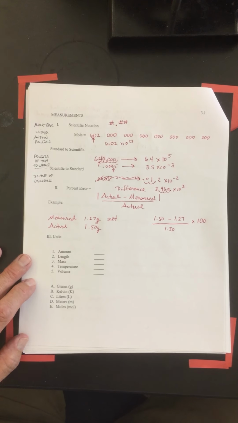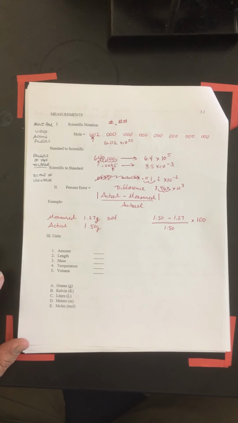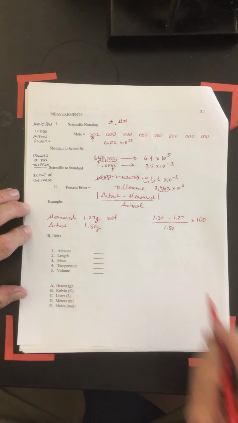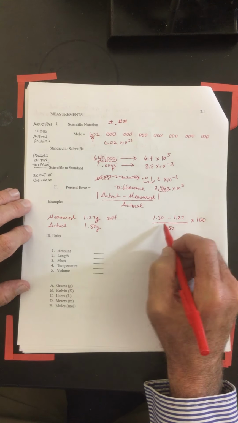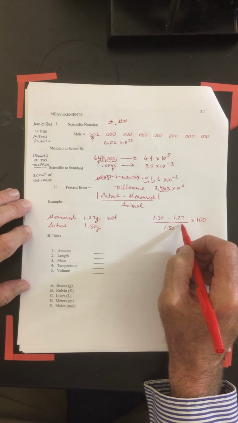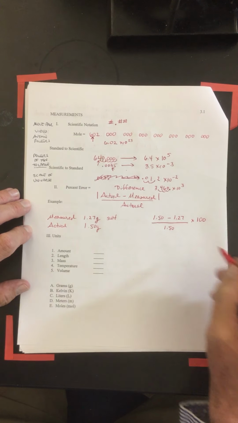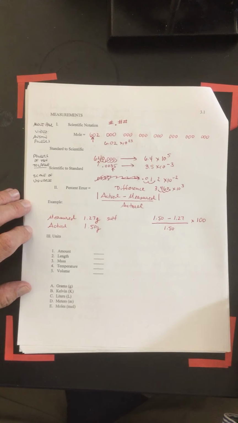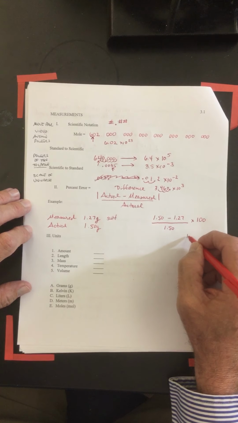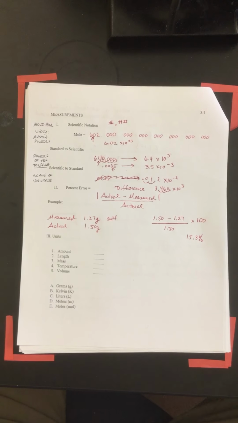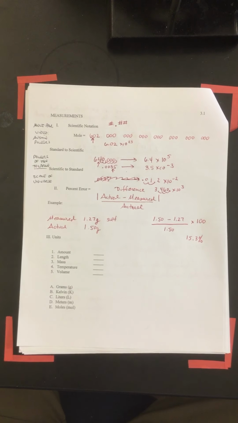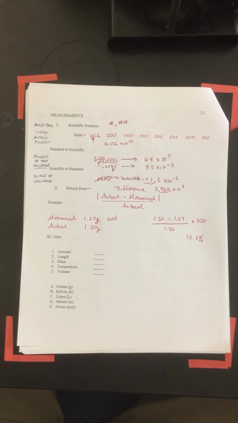What this is going to do is give us a percent. So if you took these values, 1.50 minus 1.27, put it on your calculator, then divide all that by 1.50, multiply by 100, and you would get 15.3%. So this is another example showing us how to calculate error.